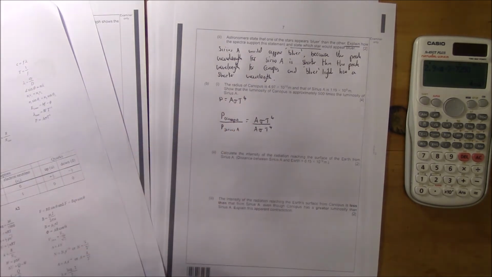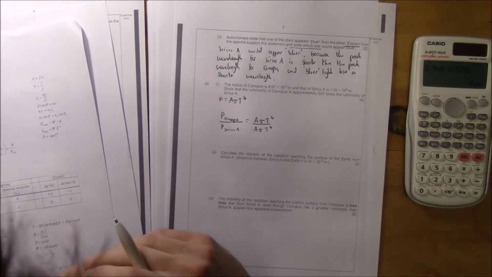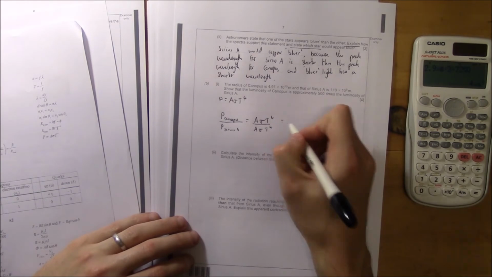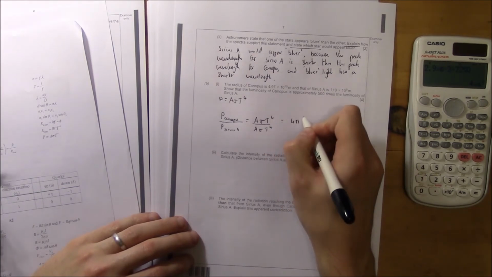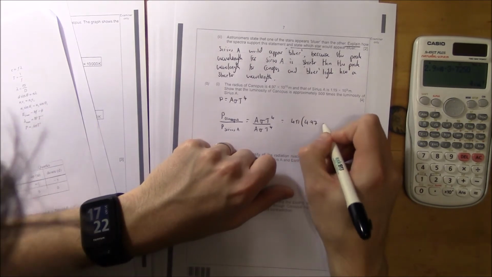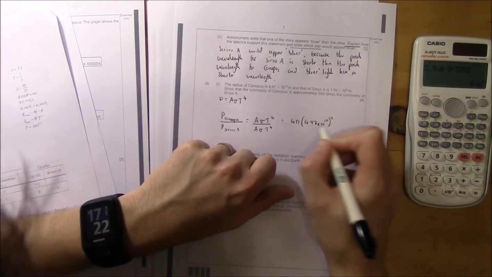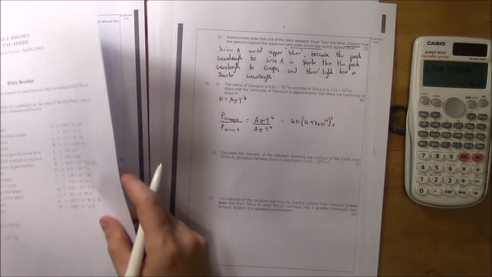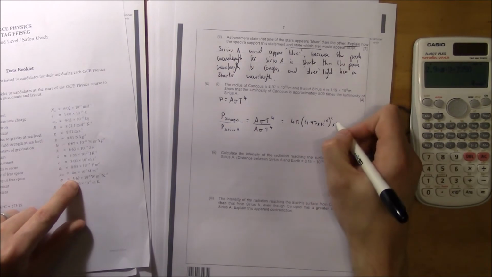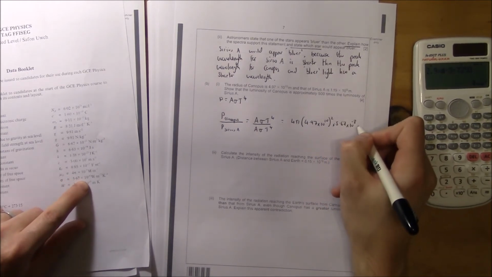Now to work out the surface area of a sphere, it's 4 pi r squared. So that equals 4 pi, and the radius of Canopus is 4.97 times 10 to the power of 10 meters. That's just the area. Times by sigma, which is Stefan's constant, so 5.67 times 10 to the minus 8.